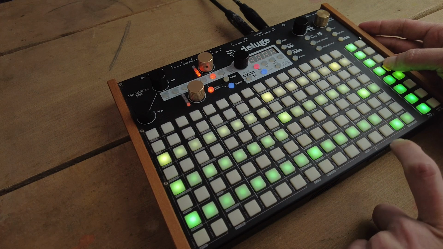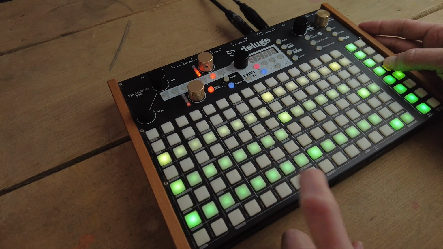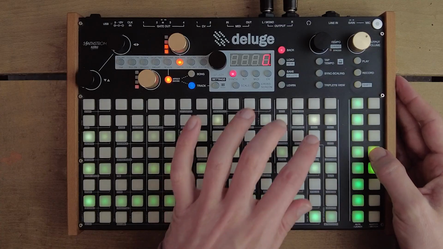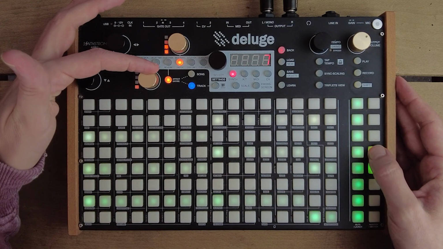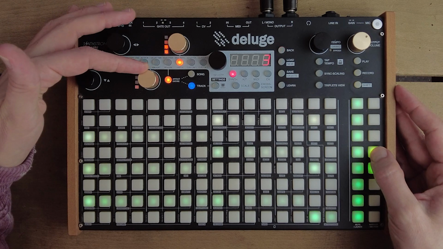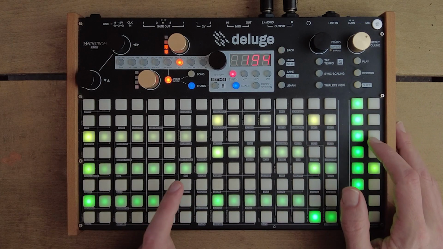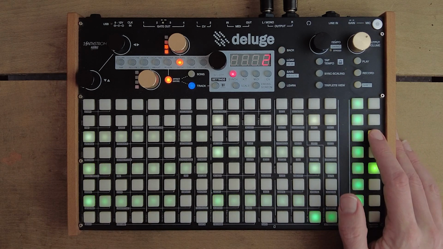Let's see, that's actually true. So if I go to transpose master and then LFO1, yeah. Still nice to have a dedicated vibrato shortcut here.